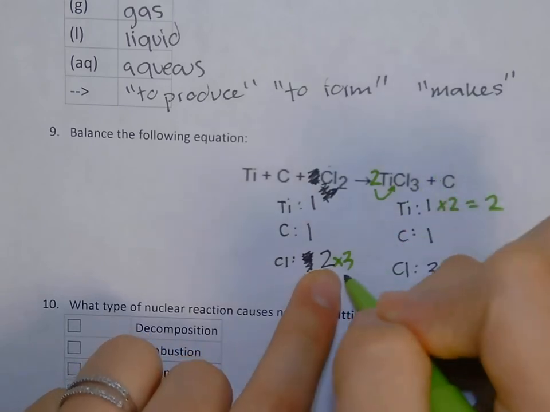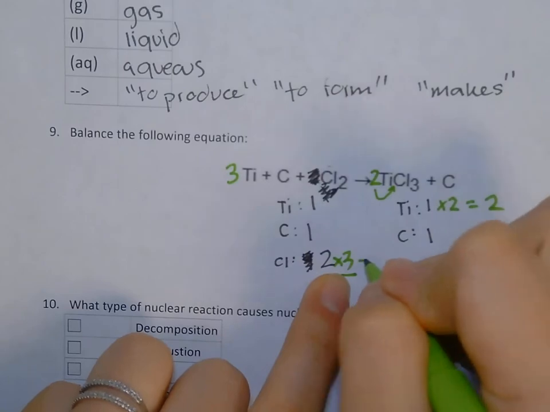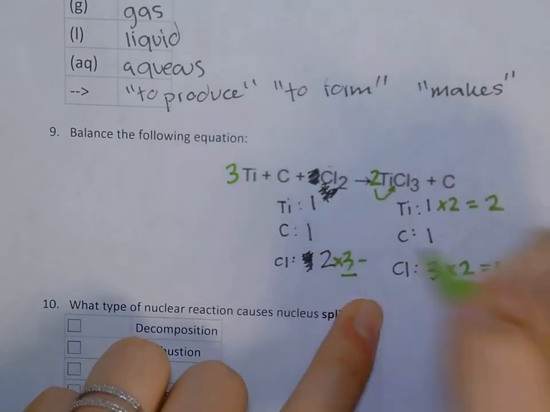Now I go to this side. I multiplied this side by 3, so I have to put a 3 in front of my titanium to equal, oh wait, that's chlorine. Whoops.